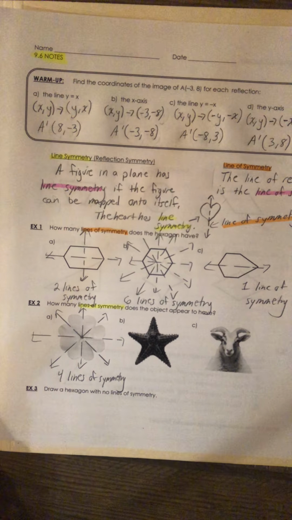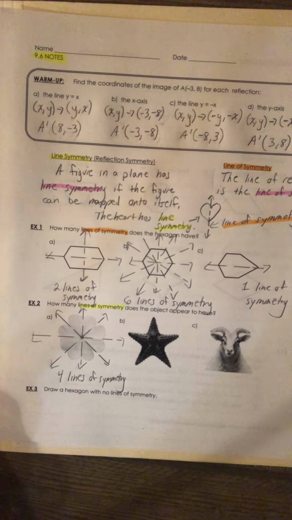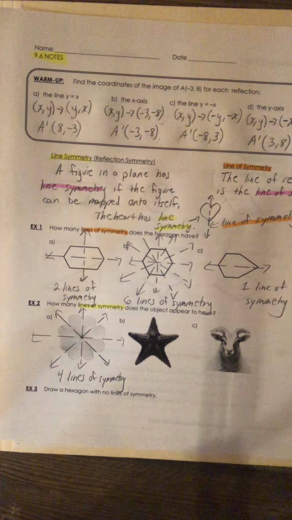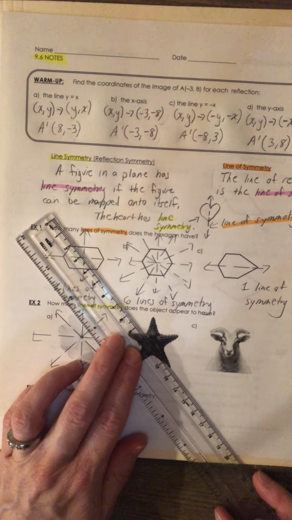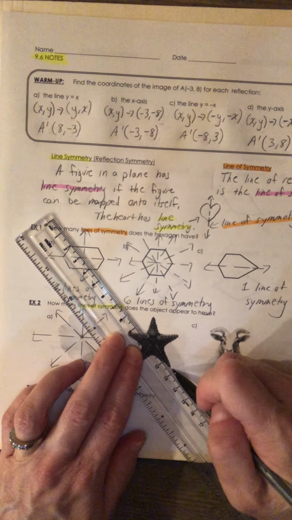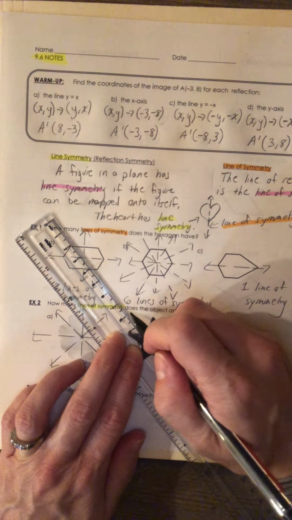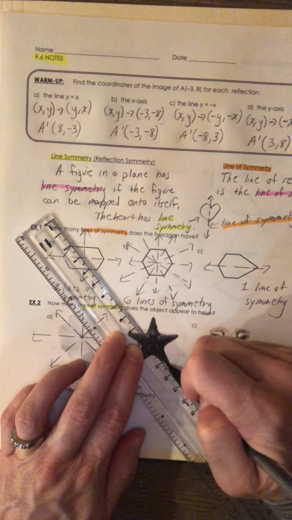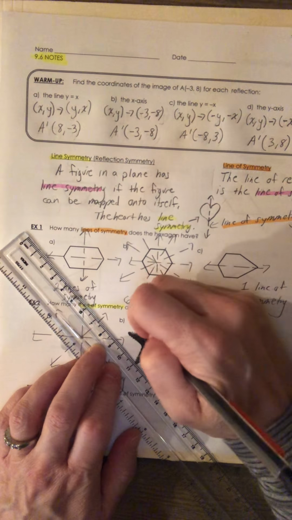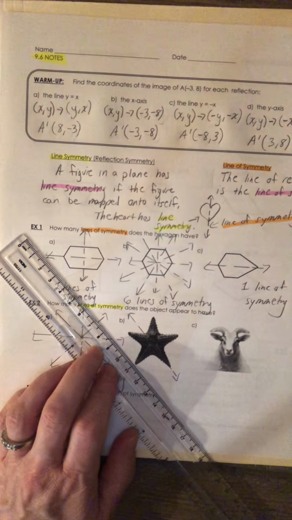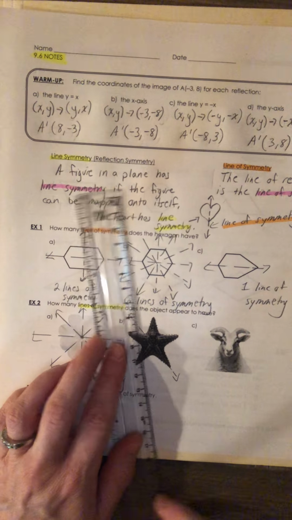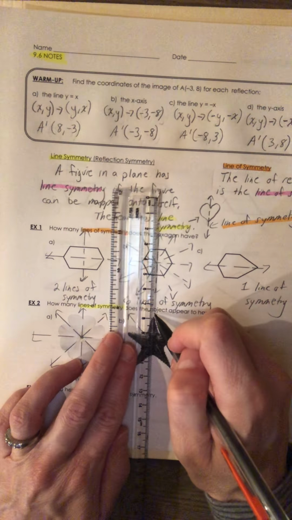All right. Now, in part B, the starfish would be slightly different because the starfish, I can break it up by connecting a vertex, the tip of the starfish, to right between 2 legs. So if I drew this, that would be 1 line of symmetry. I can map one side onto itself if I folded it. But that pattern will continue. If I go around my starfish, that would be 1.